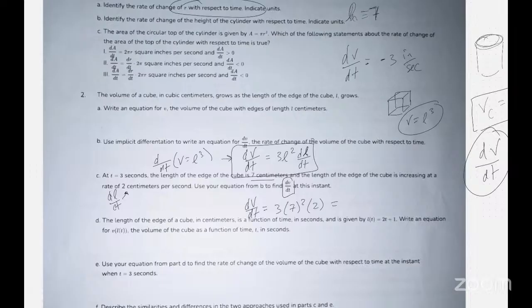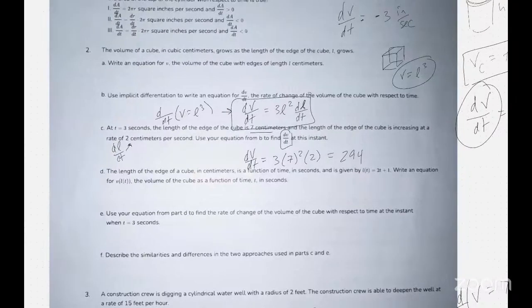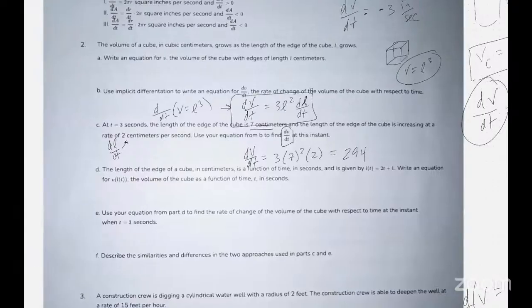Yeah. Got it? D: the length of the edge of the cube in centimeters is a function of time in seconds and is given by that. Okay, so now they're telling us the length is actually an equation relating to time. Write an equation for V, so this is composing functions together. So the volume would be equal to 2t plus 1 cubed, because that's the length cubed. So there's your equation. You get how I did that?